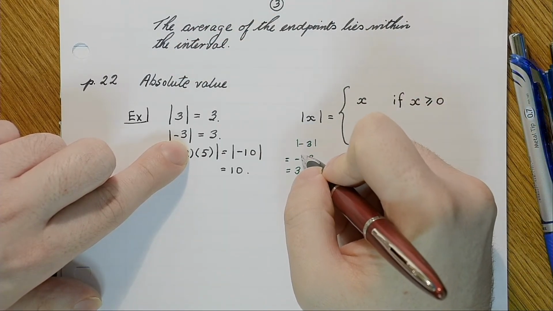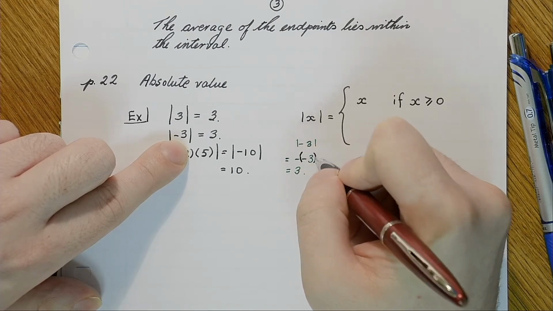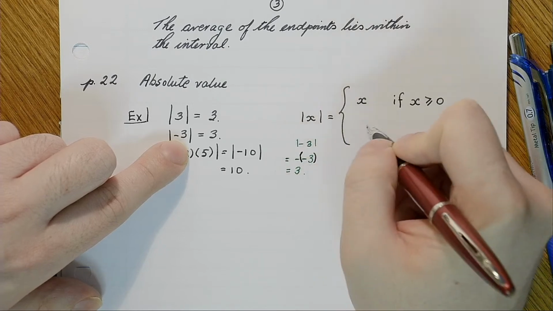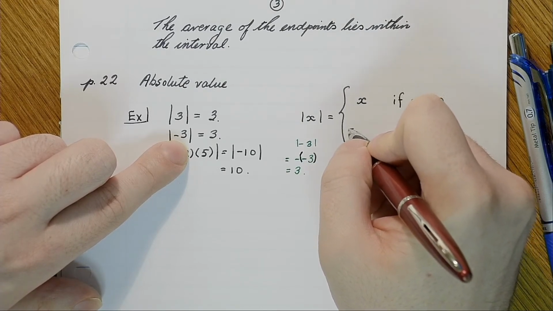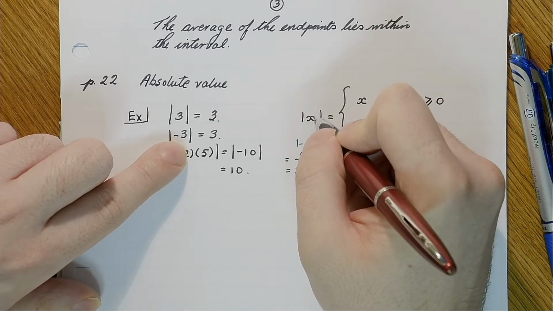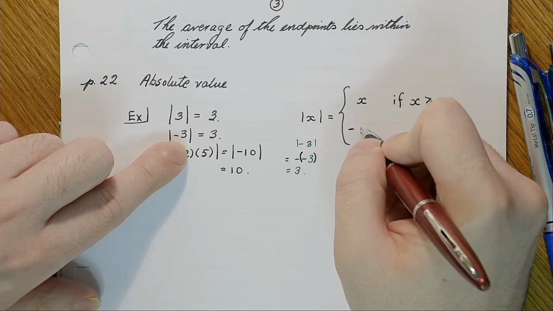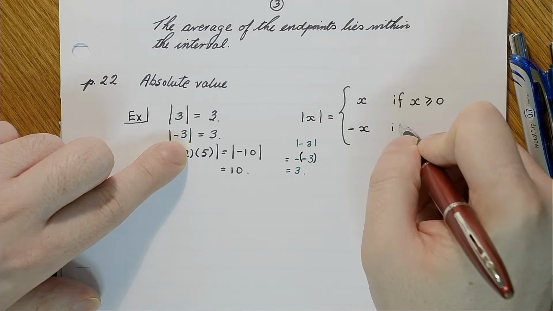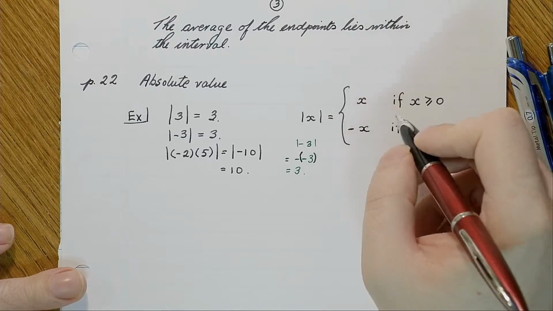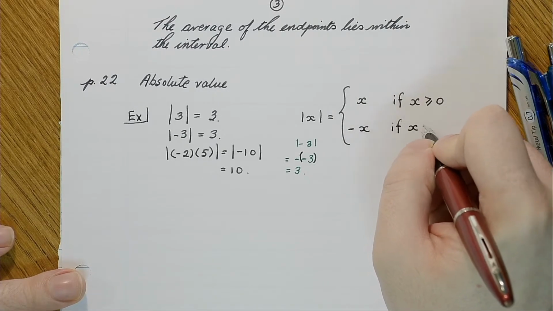You notice I took this original input and I've just put a minus in front of it. So if I'm passing in an x that includes a minus in it, I want to have another minus to cancel it out, and I'm left with the positive number, and that's if x is less than 0.